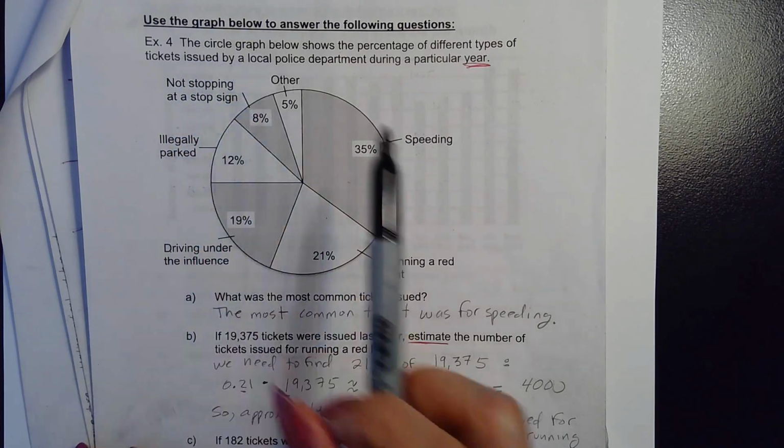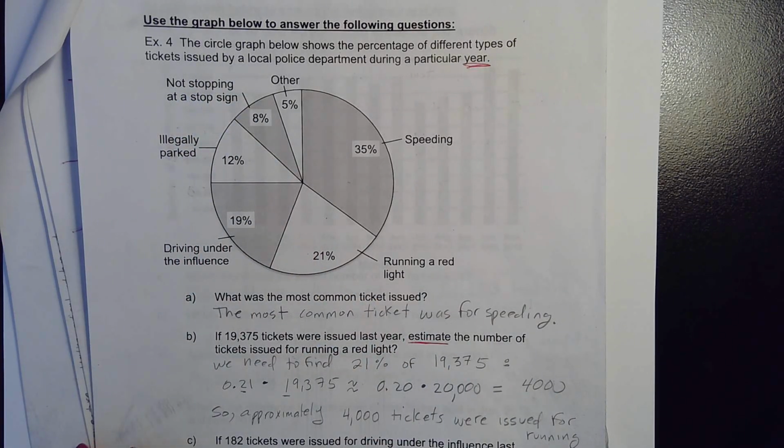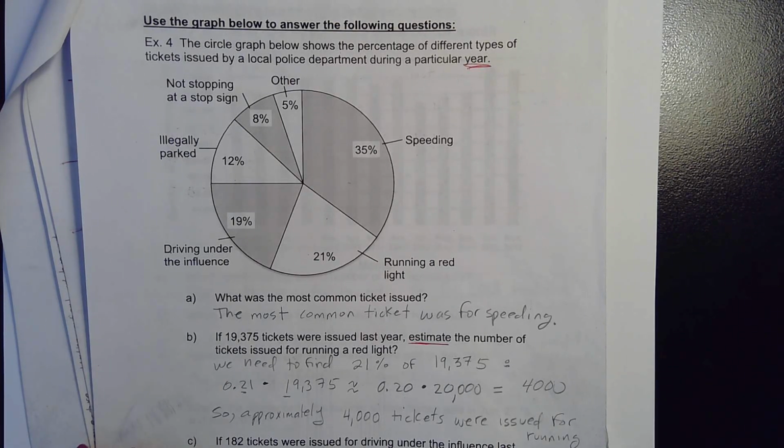The circle graph below shows the percentage of different types of tickets issued by a local police department during a particular year. Now notice you have different categories of reasons for getting a ticket.